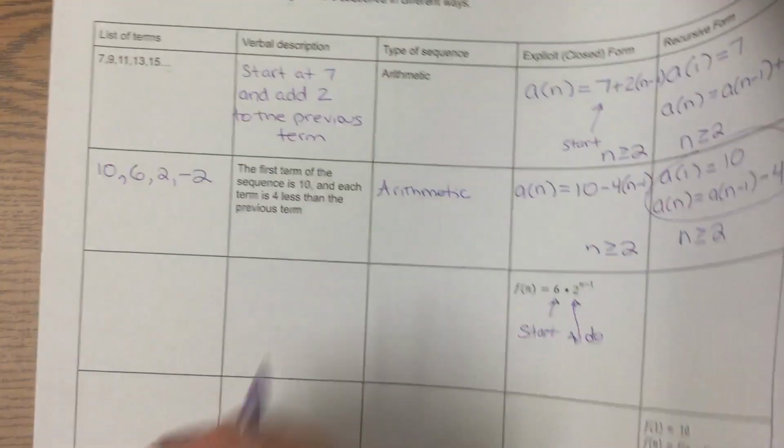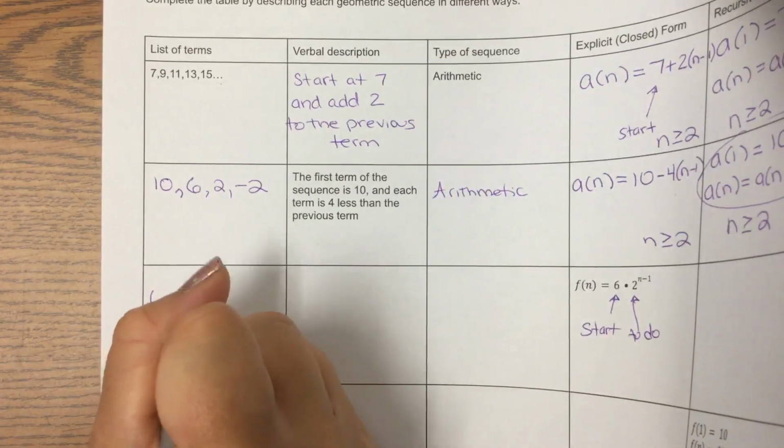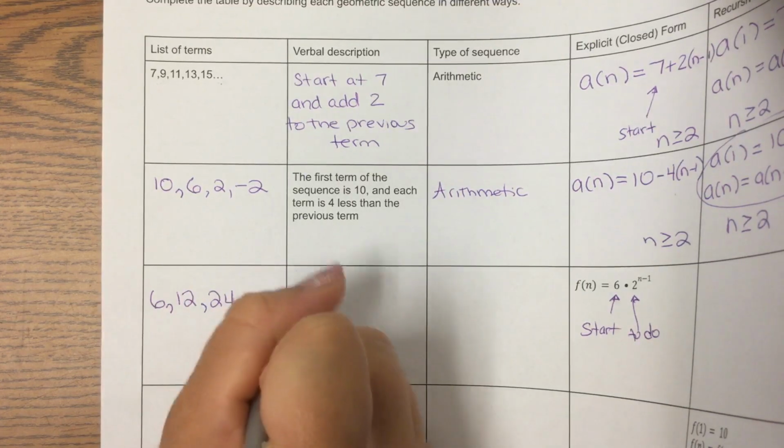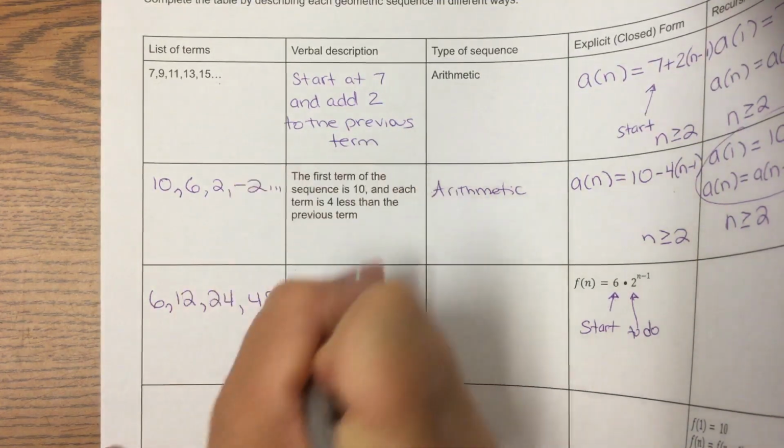So let's write our sequence first. Start at 6, multiply by 2, that would be 12. Multiply by 2, that would be 24, and then 48. I could write dot, dot, dot.